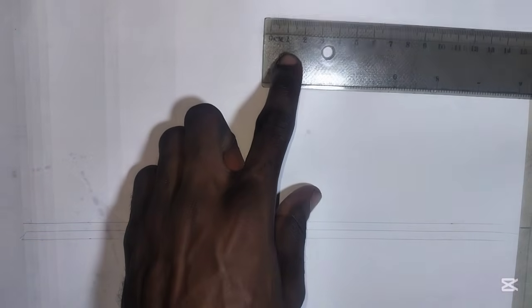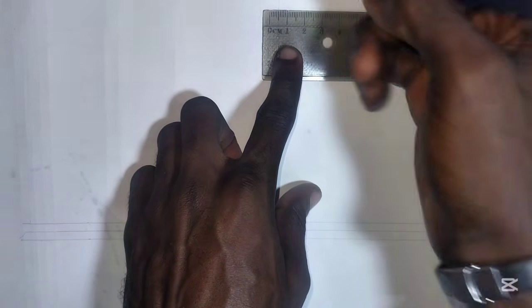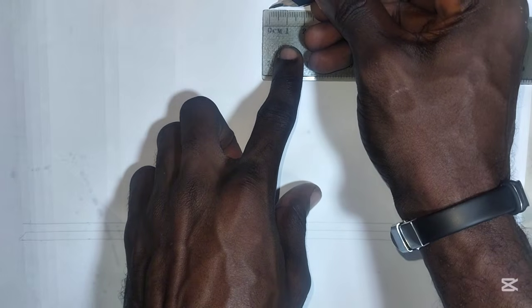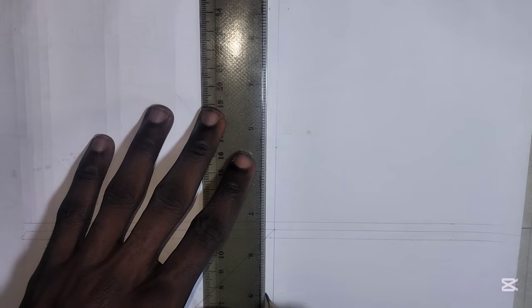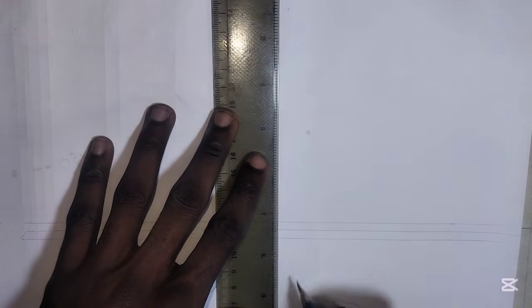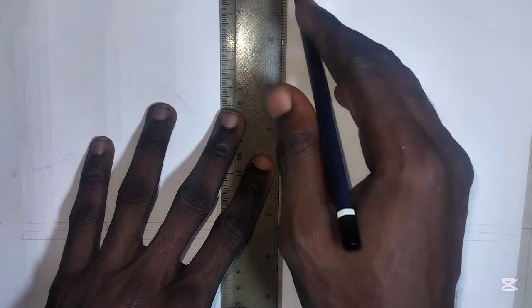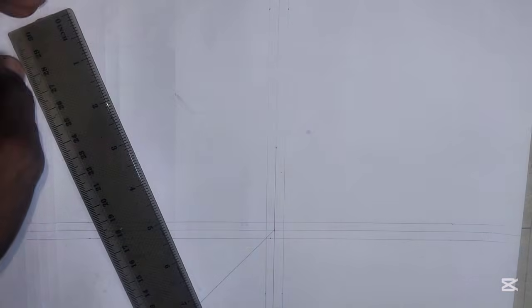Then for the vertical, I'll do the same thing. 0.5 left and right. Do the same thing downwards, 0.5 also. Then I join together.